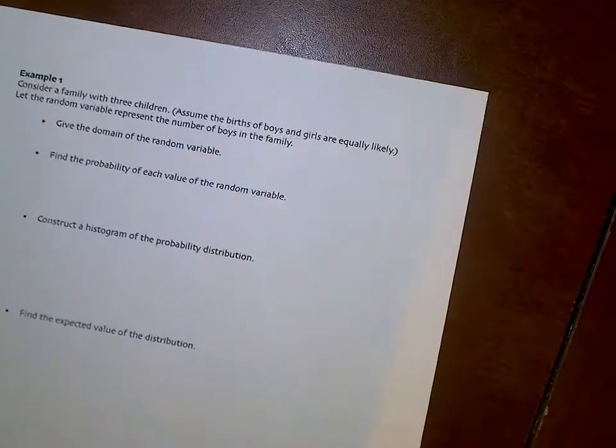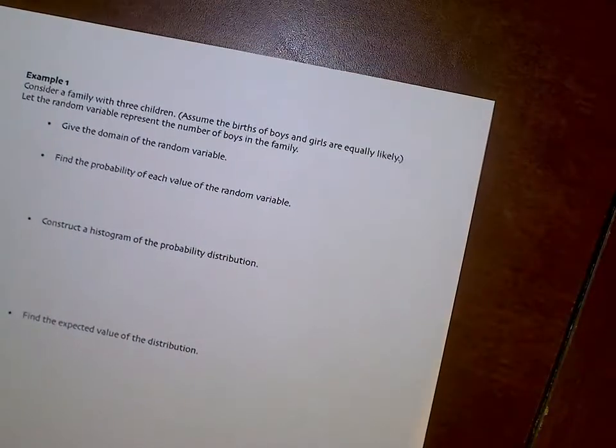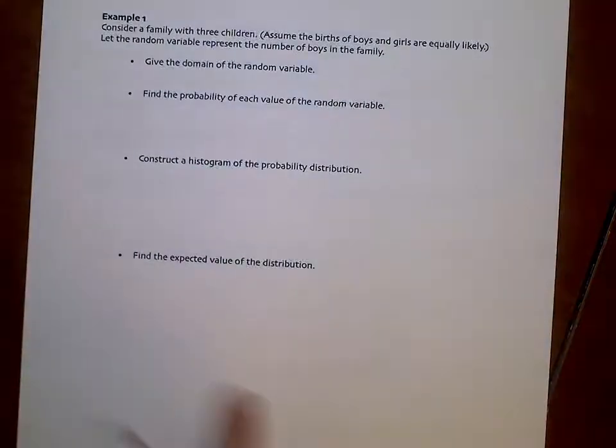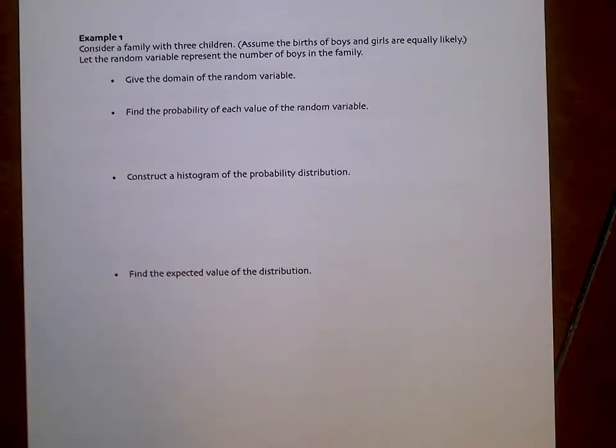Okay, let's take a look. I think we have one more example back here. Realistically, this example is going to be very similar to the one we just worked through, because it's a family with 3 children and we're doing boys versus girls, so that's really going to be the same thing as flipping a coin, heads versus tails.